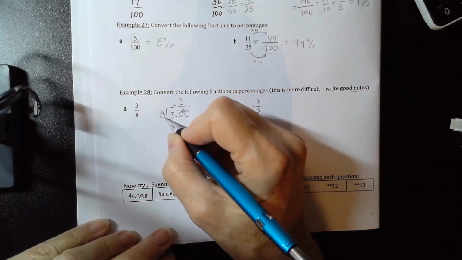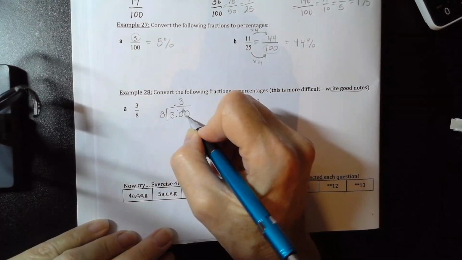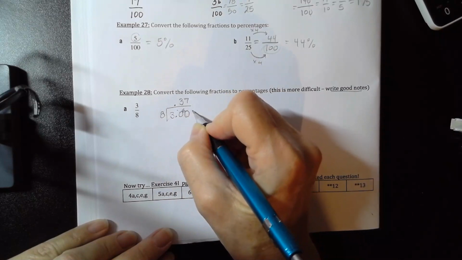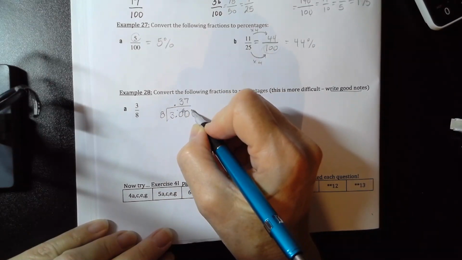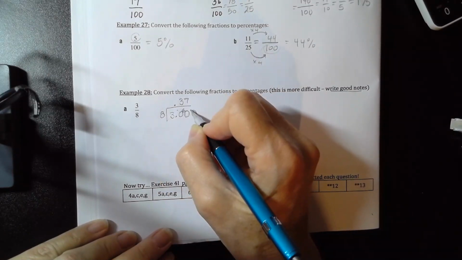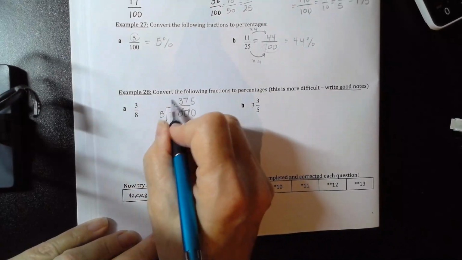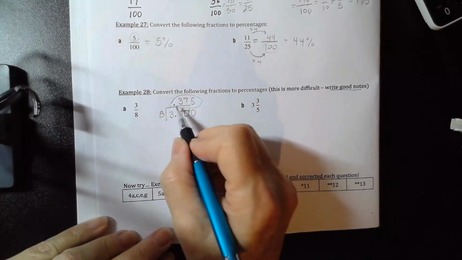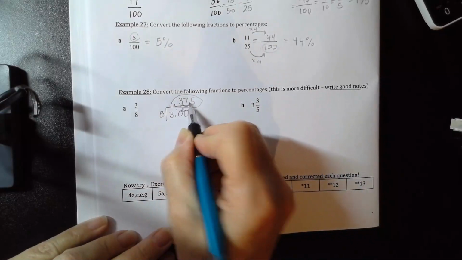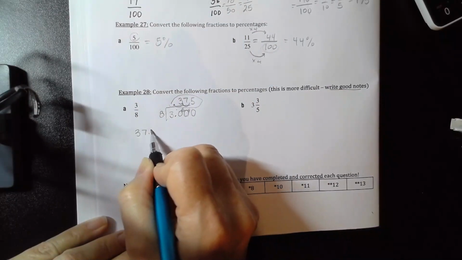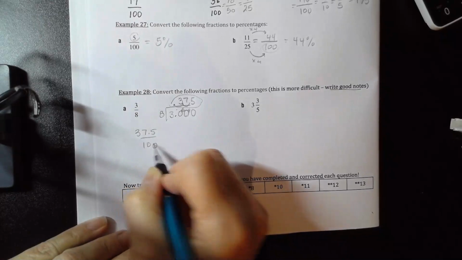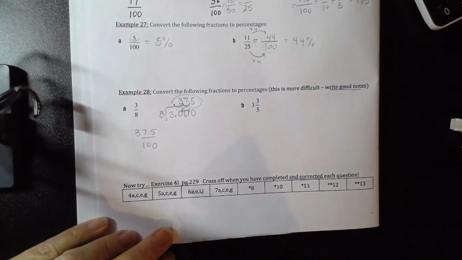Let's see, 7 times 8 is 56, 4 left over, and I have 5. So when that's the decimal, I want to move this twice to make it out of 100, so 37.5 over 100. That's really hard, isn't it?